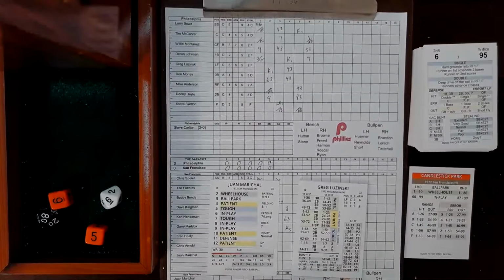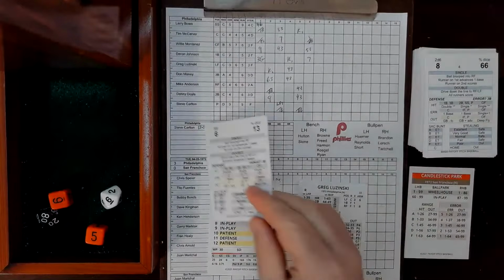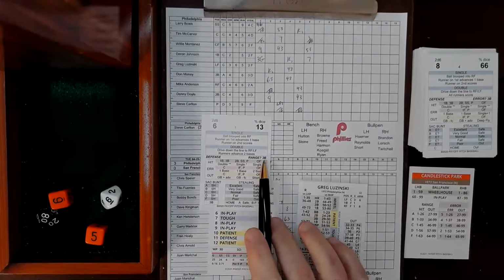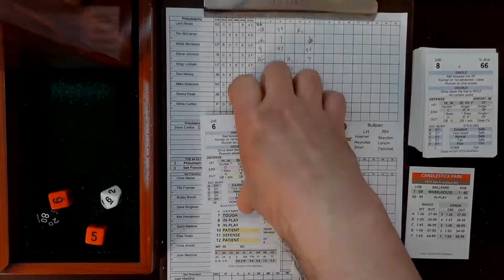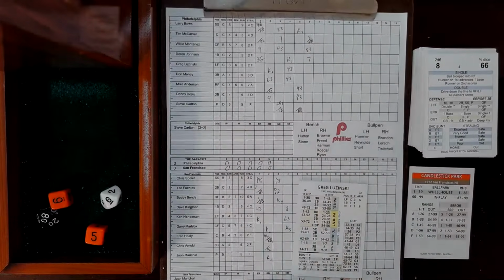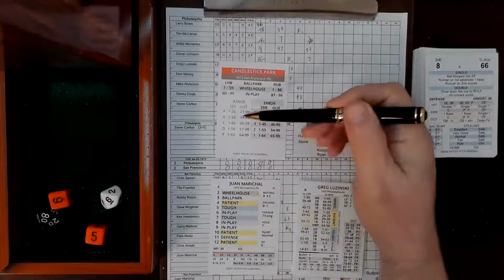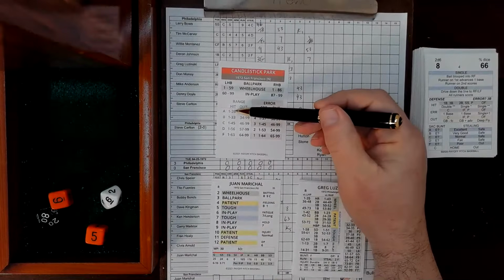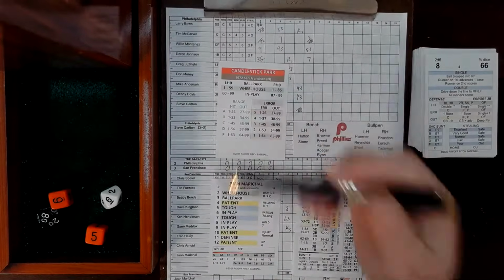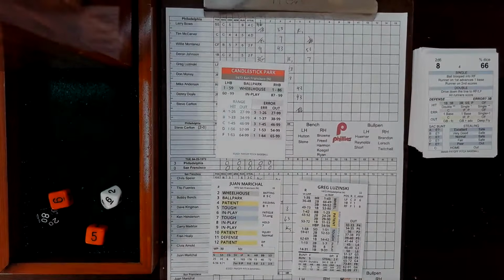11 is defense, so we're going to the defensive check on the fast action cards. We're checking the range of the third baseman. Third baseman is Chris Arnold. His range is an A. So we go to Candlestick Park and look at the range. He's an A. 1-26 is a hit. 27-99, he's out. That's an 86, so that's an out.